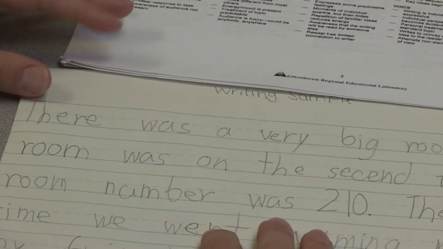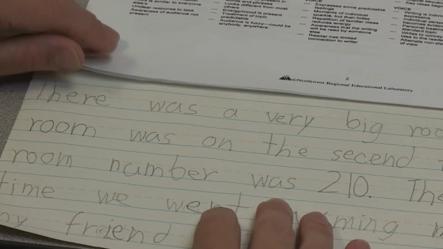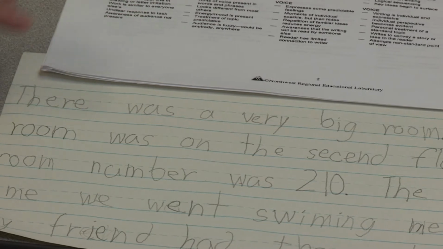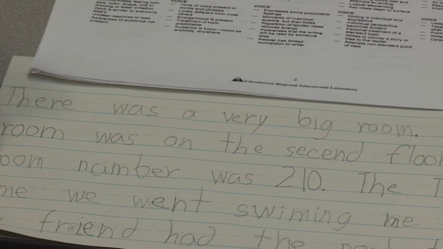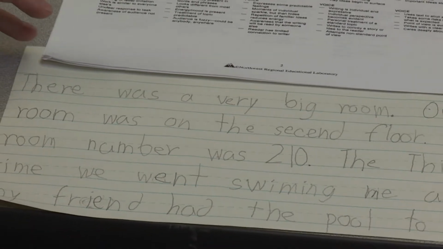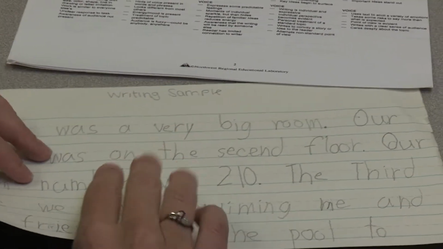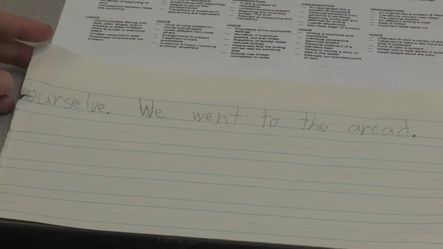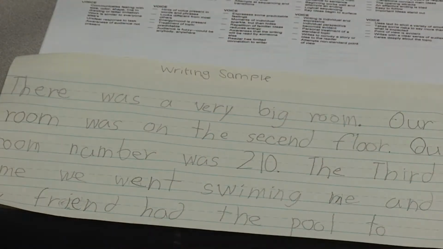So this is what one kid wrote. I do not know the prompt for this one, but he wrote, there was a very big room. Our room was on the 2nd floor. Our room number was 210. The 3rd time we went swimming, me and my friend had the pool to ourselves. We went to the arcade. So that's pretty good.